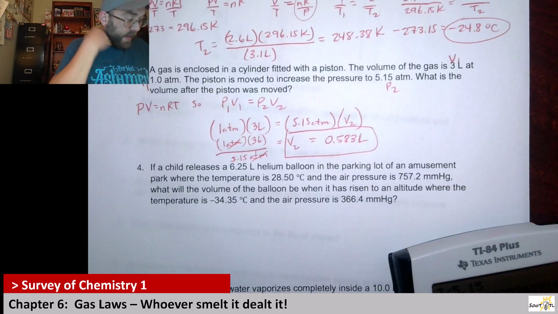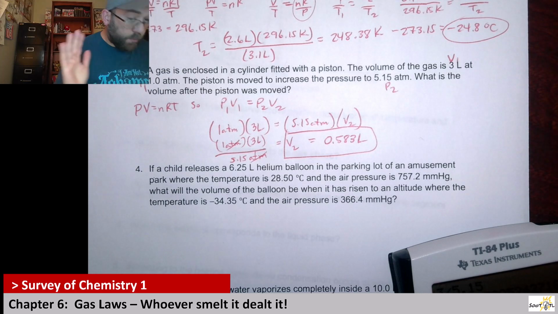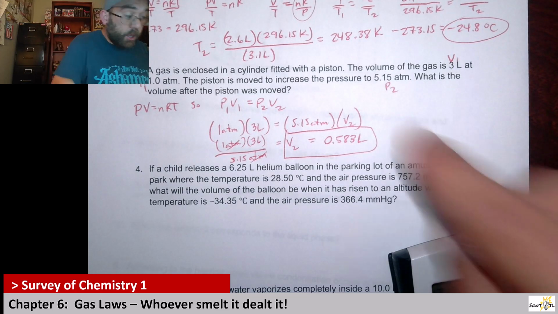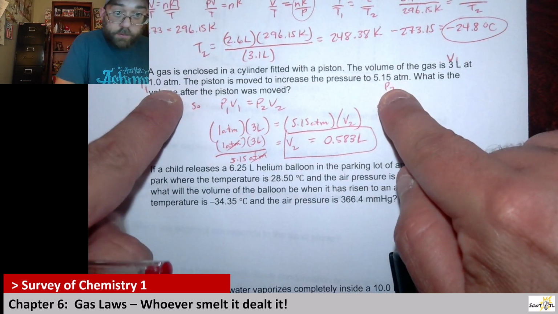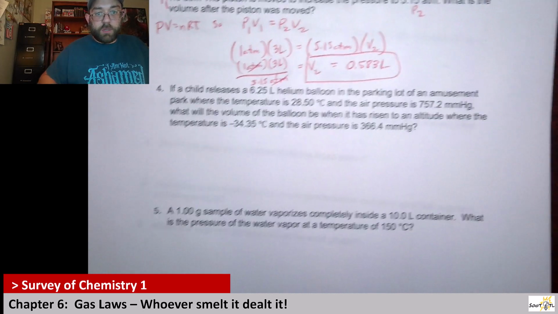Okay, so with that, the volume of the gas was 3 liters. So yeah, it makes sense, right? If you compress it down, if you make that same number of moles of gas occupy a smaller space, don't you increase the pressure, from 1 to 5? Right?